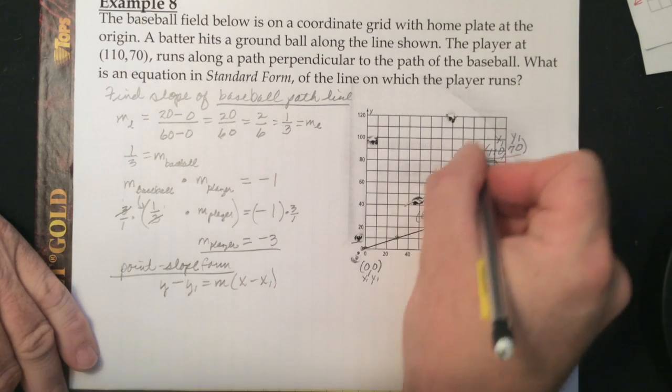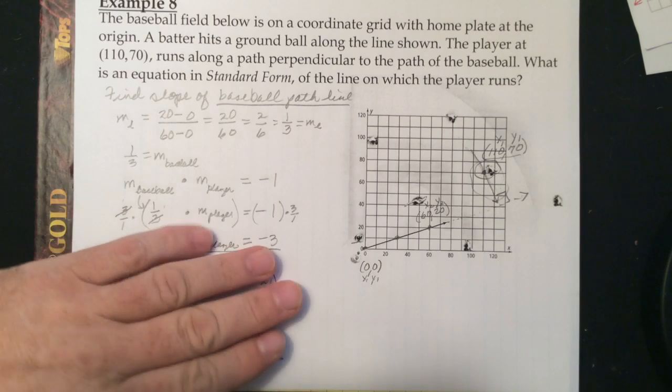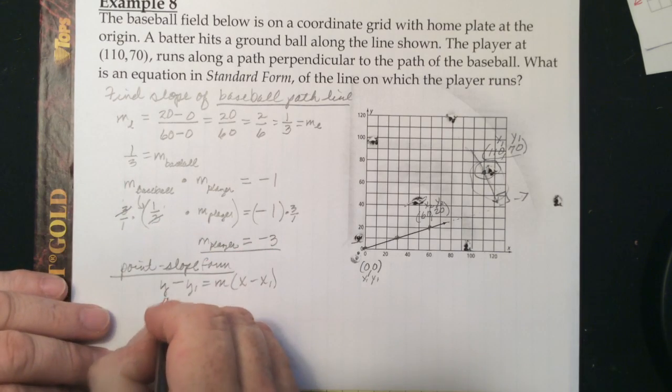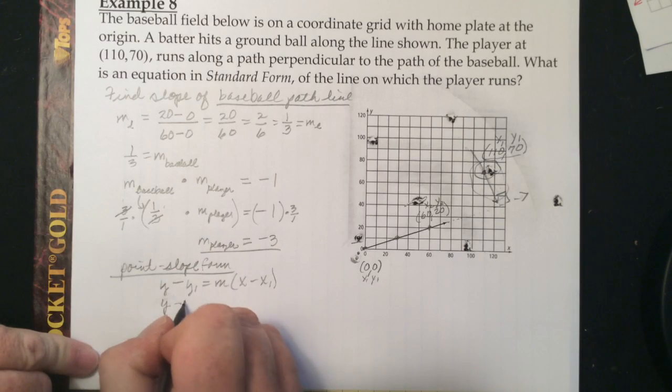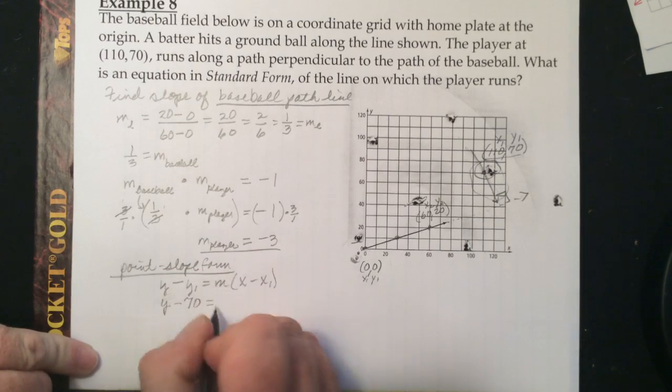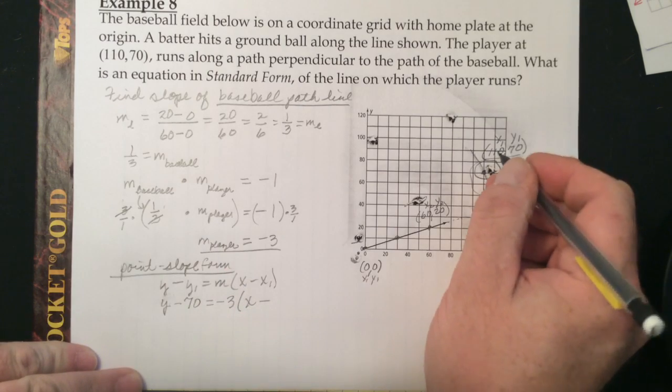So substituting in with this point and this slope, we have y minus 70 equals the slope, -3, times x minus x1, which is 110.